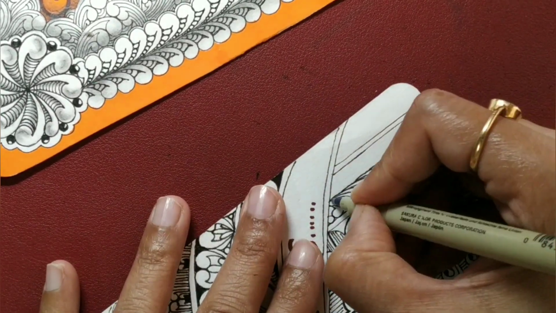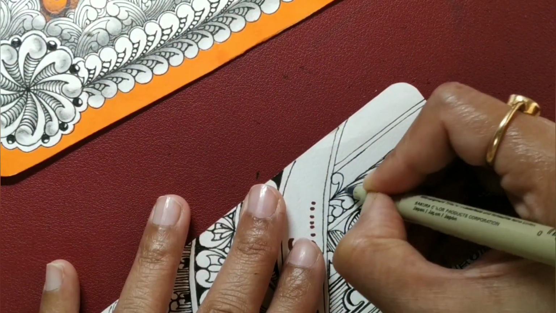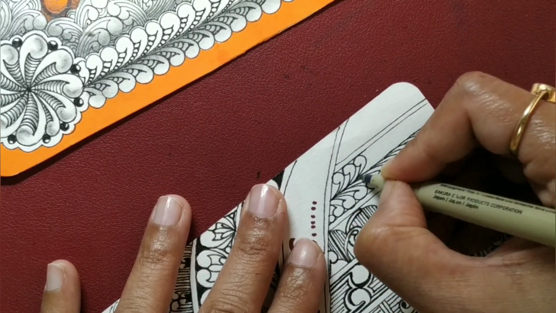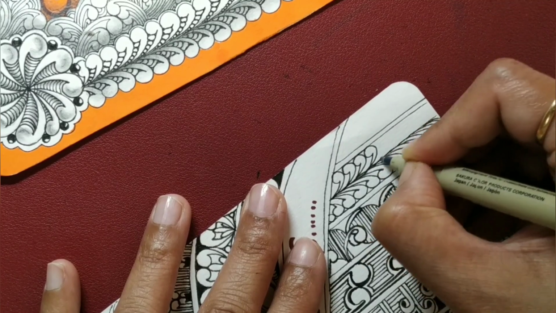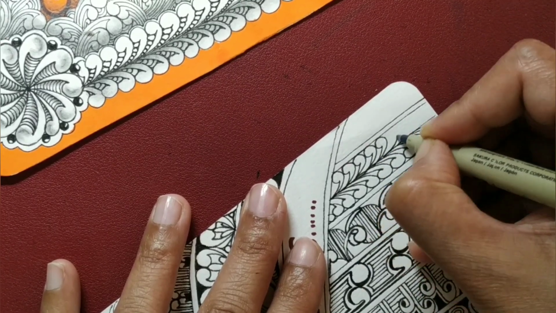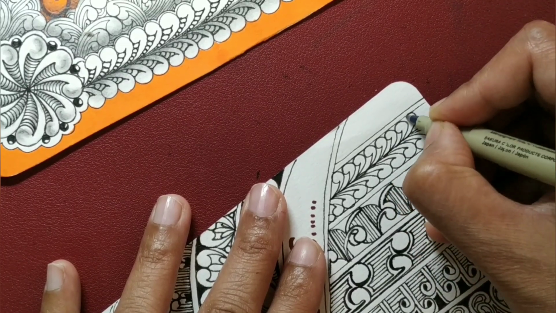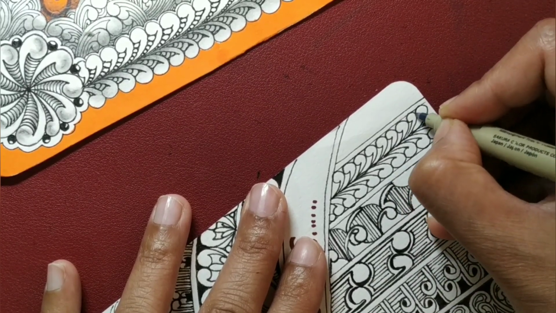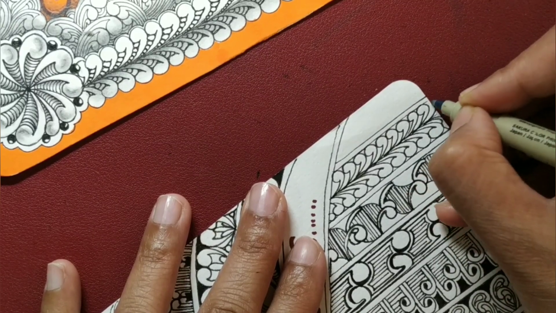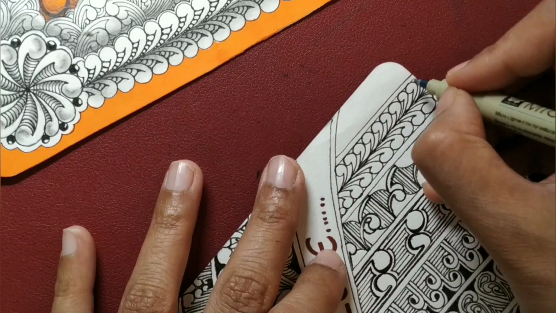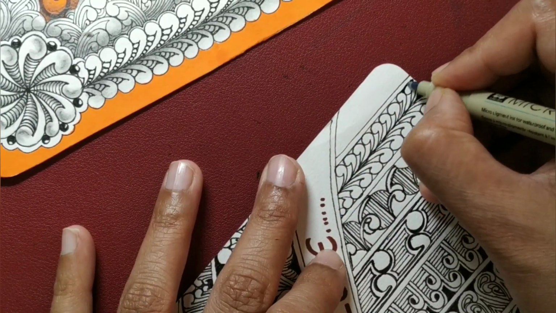Yeah, that's another very nice way to use Mooka. Nice vine or creeper also, and you can comfortably use it as a border. Yeah, to ink in the small little spaces here.